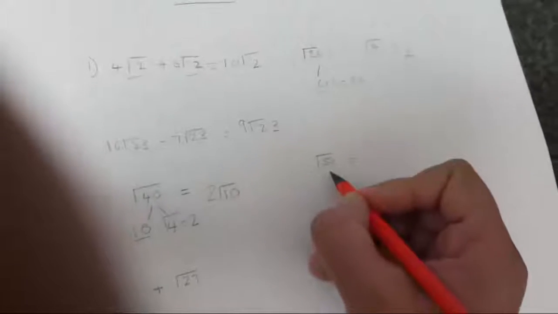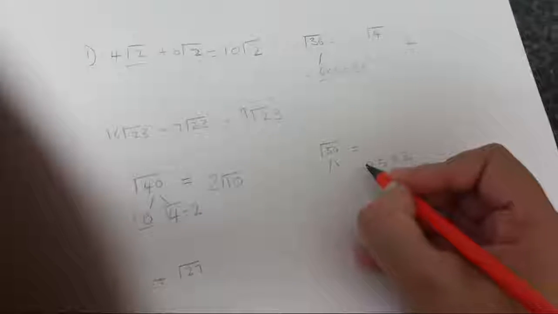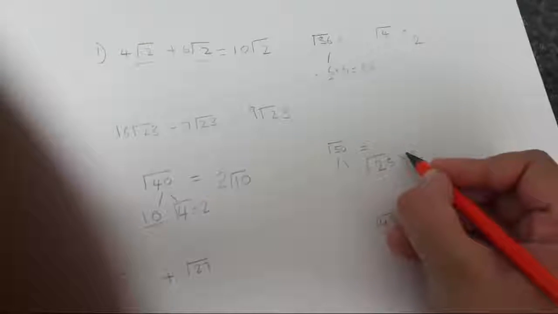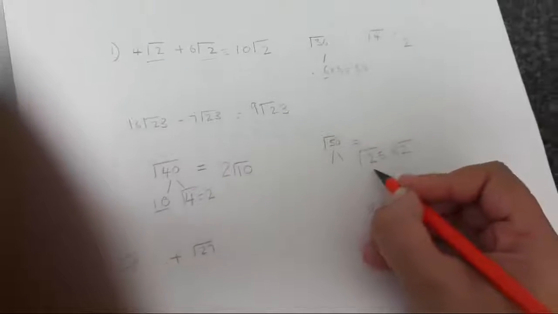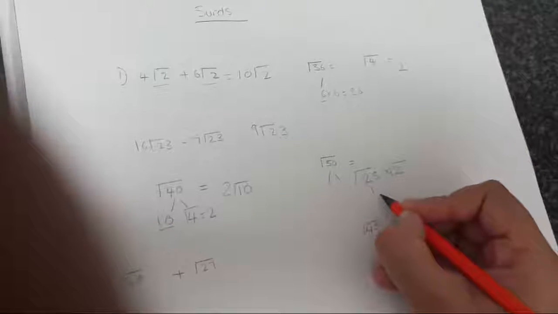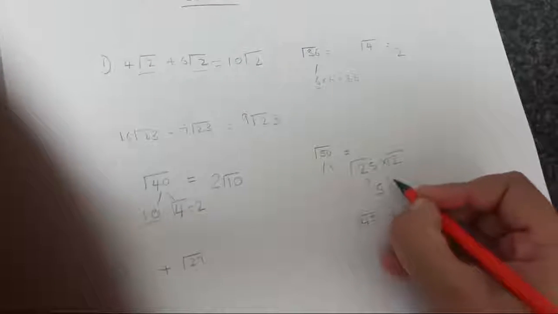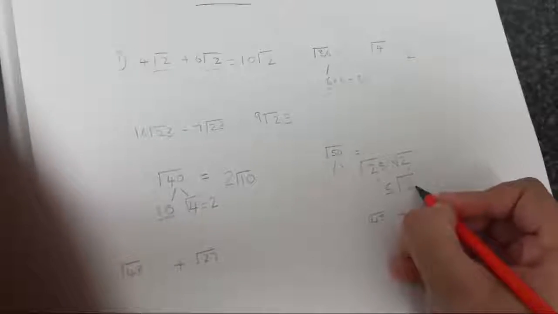Now, let's move on to root 50. 25 times 2 is 50. Square root and square root. Now, can we square root 25? Yes, you can. That'll become 5. Can you square root this? No. So that becomes 5 root 2.